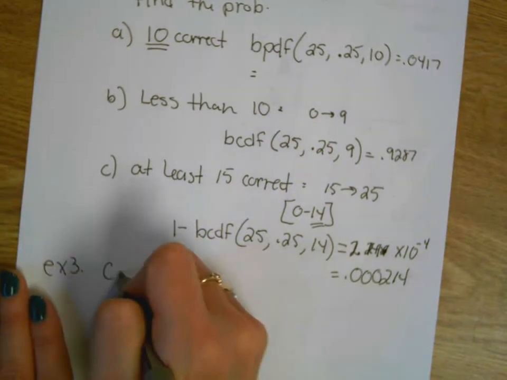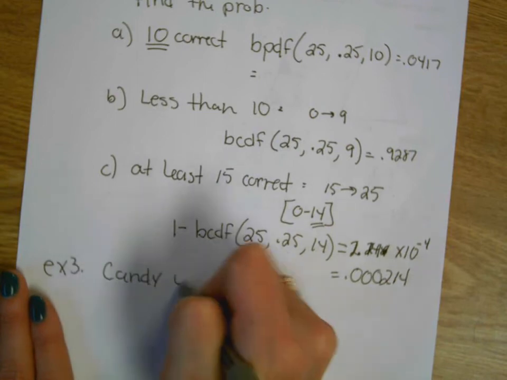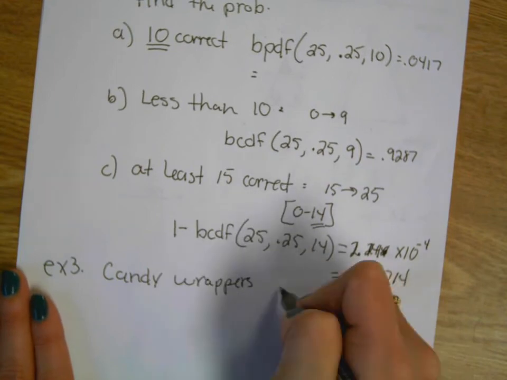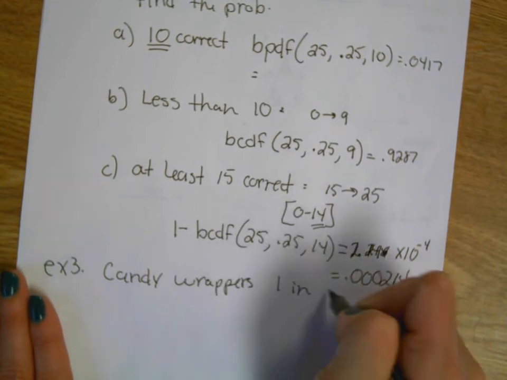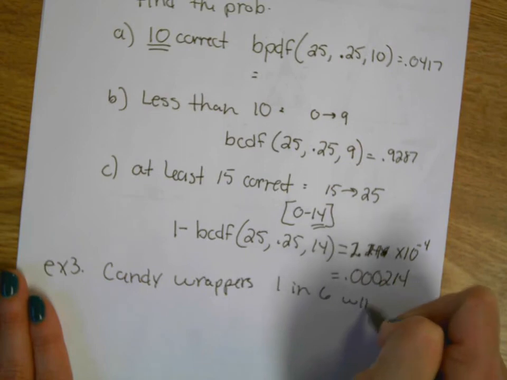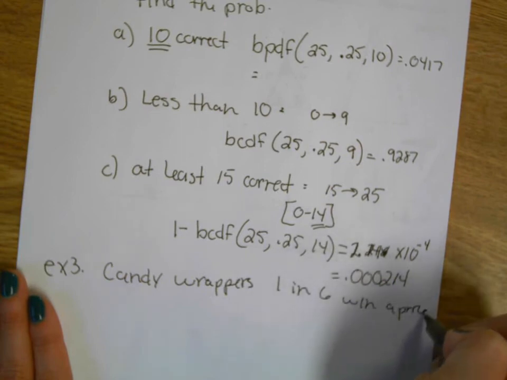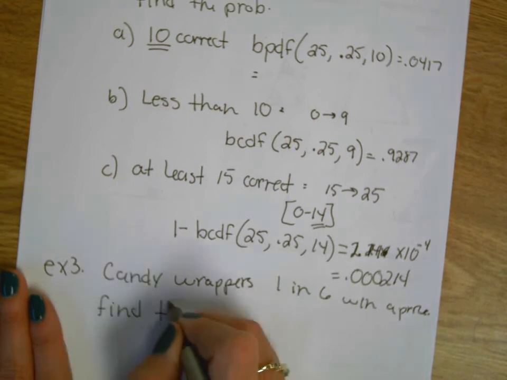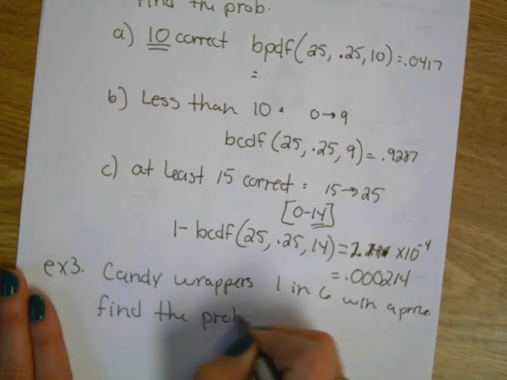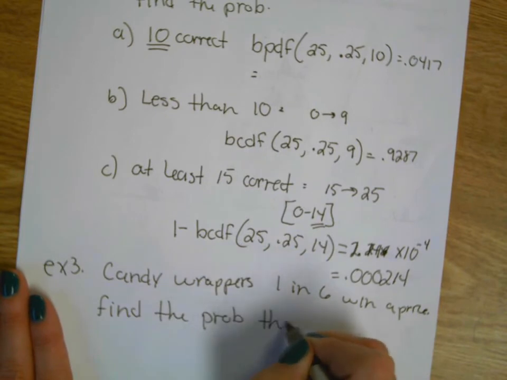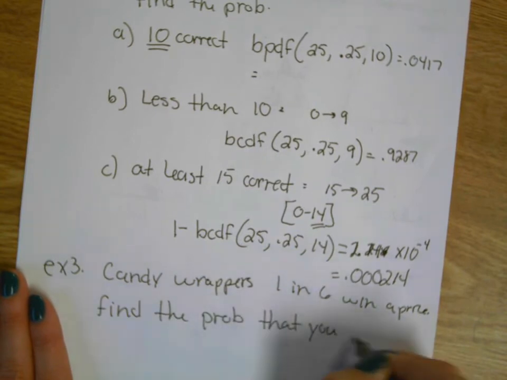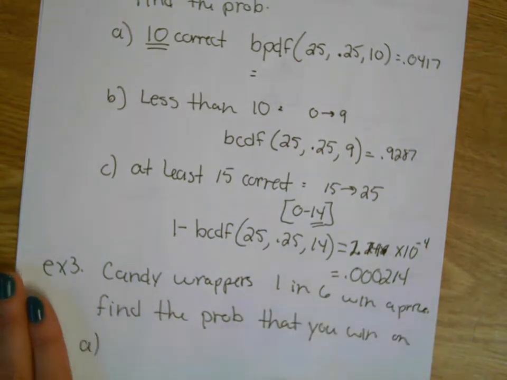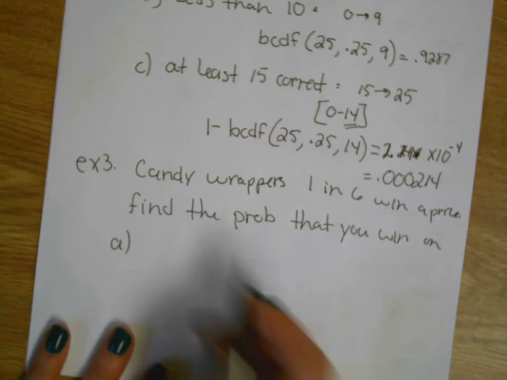We've got candy wrappers that have a prize in them. 1 in 6 win a prize. Find the probability that you win on the first purchase.